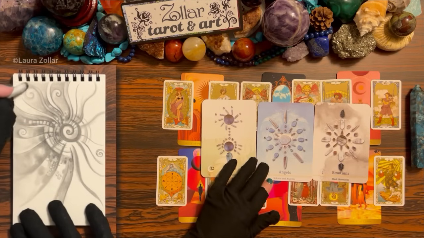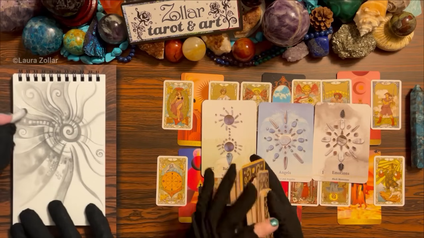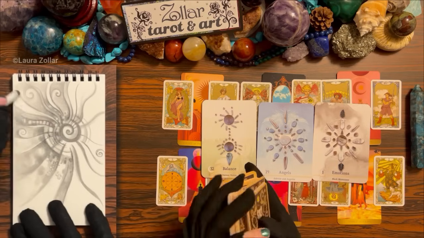Yeah. Let's see what your obstacles are. I just want to see that real fast. What are the obstacles for this collective, please? Obstacles.